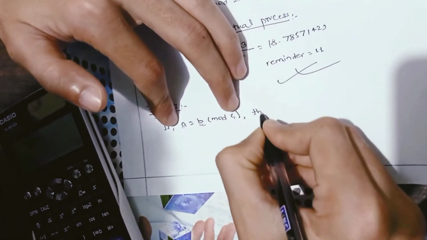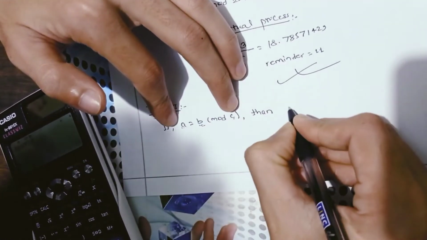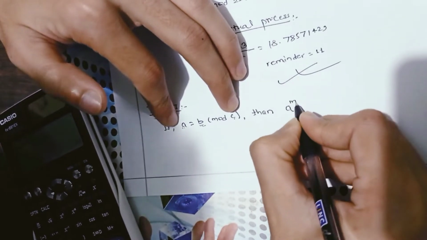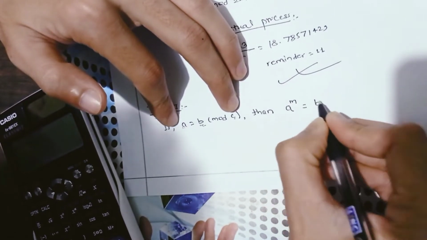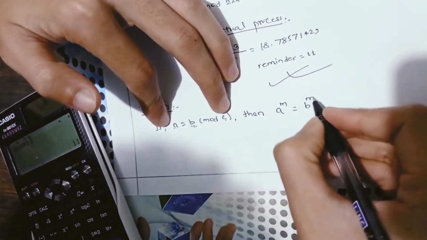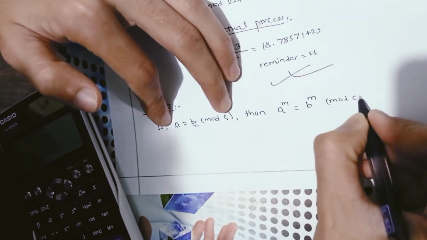If this happens, then A to the power M equals B to the power M mod C.